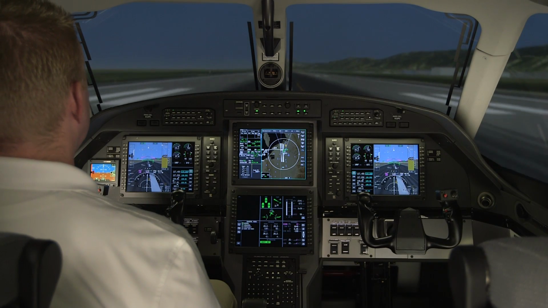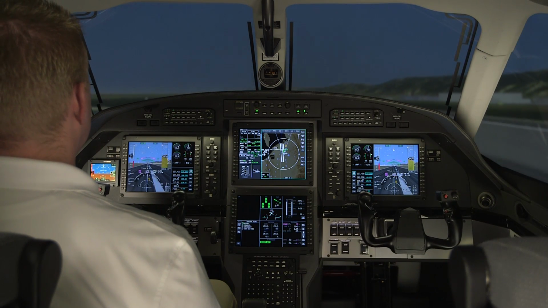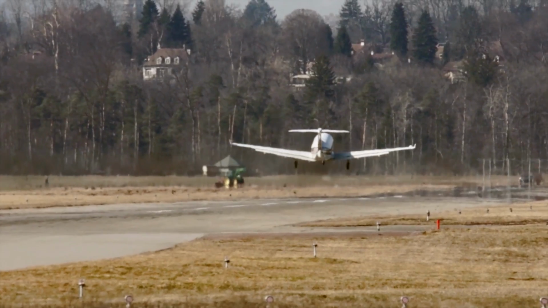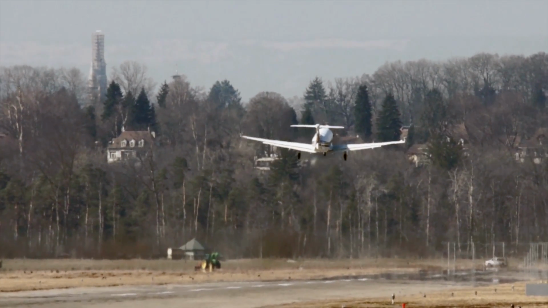This has been an overview of entering performance data on the Primus Apex-equipped Pilatus PC-12 NG aircraft. Please refer to the Aircraft Flight Manual for more information.